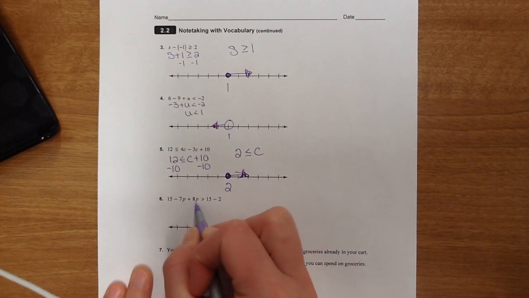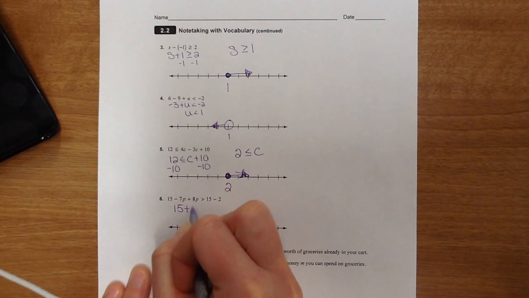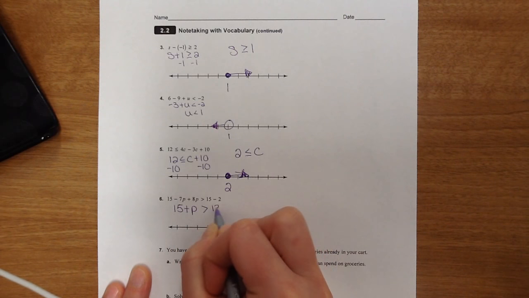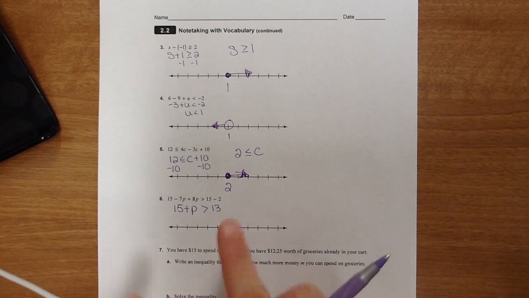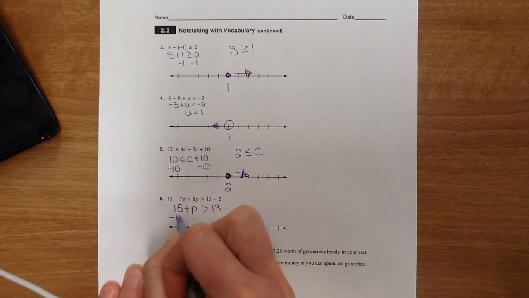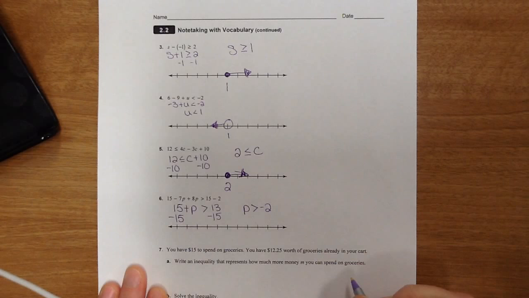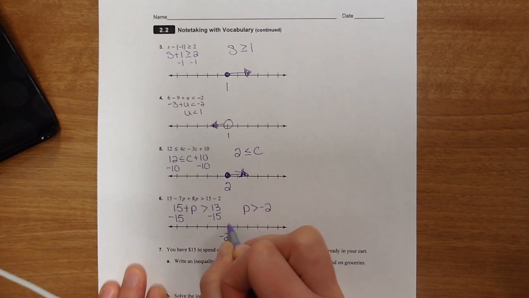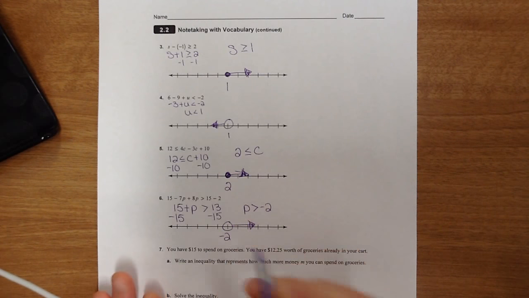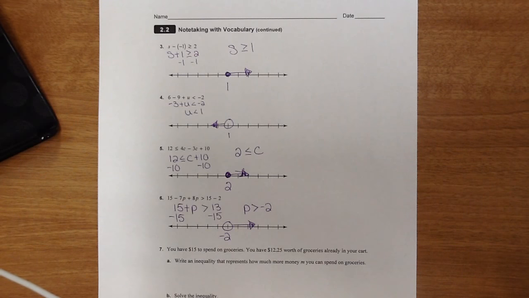Number 6. Again, I'm going to put those together, so that's a plus P, and I'm also going to put that together. So I'm kind of doing two things, one on each side. Now, if I subtract the 15, I get P is greater than negative 2. So I have a negative 2, and then it's greater than going this way. Again, if you can keep that variable on the left, it's the best case scenario, okay?